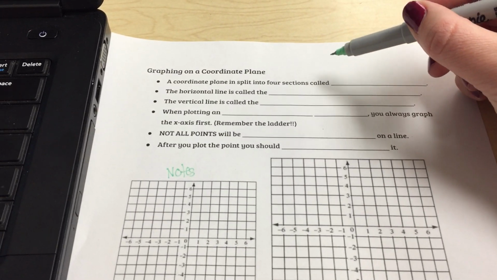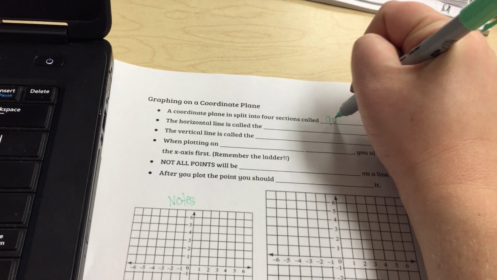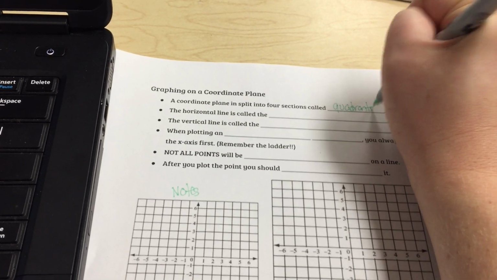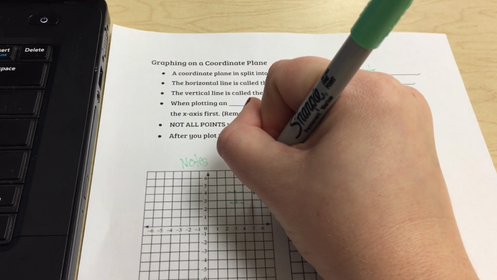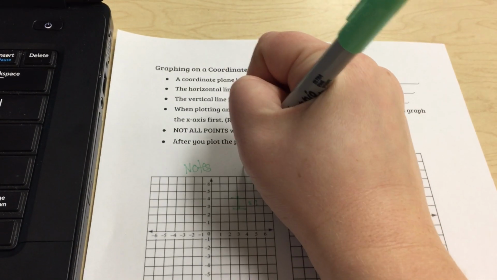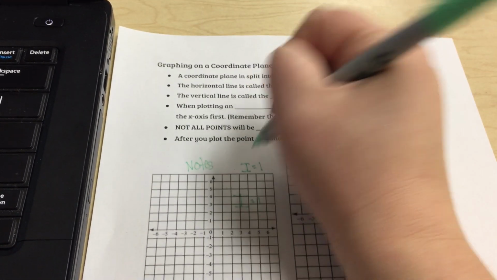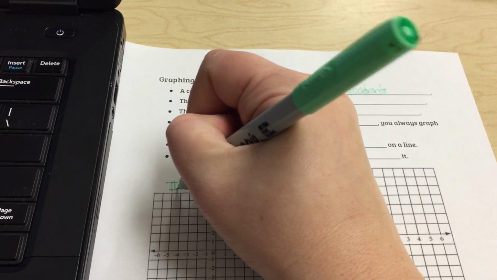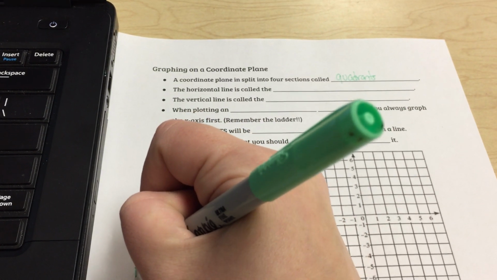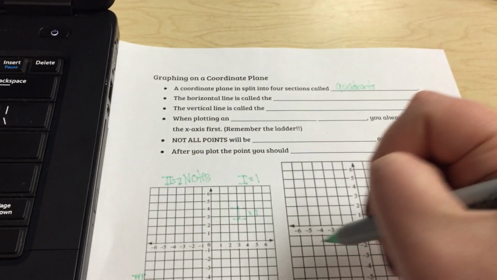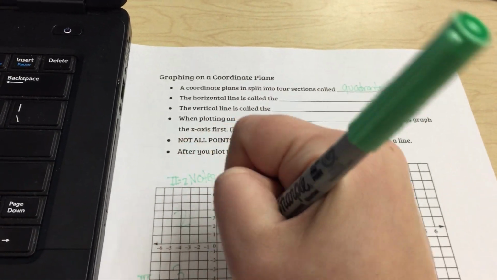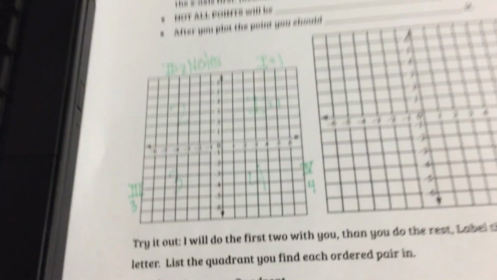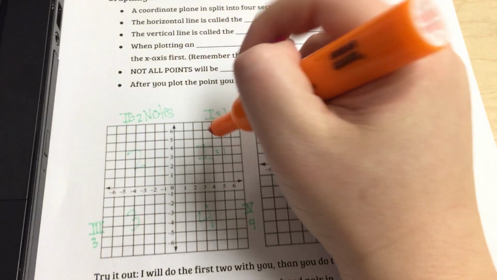A coordinate plane is split into 4 sections called quadrants. You have quadrant 1. It looks like this usually, a Roman numeral. Quadrant 2, it kind of goes counterclockwise. Quadrant 3 and quadrant 4. So 1, 2, 3, 4. That is not very visible. 1, 2, 3, 4. Okay.